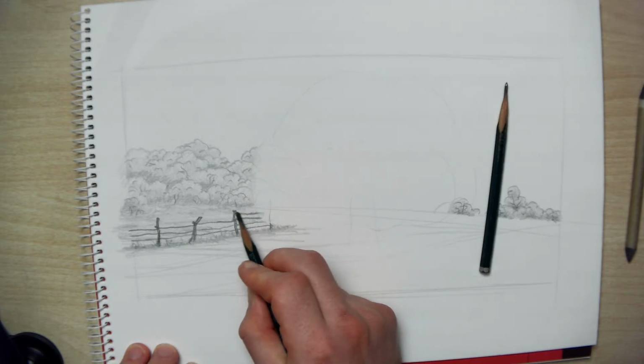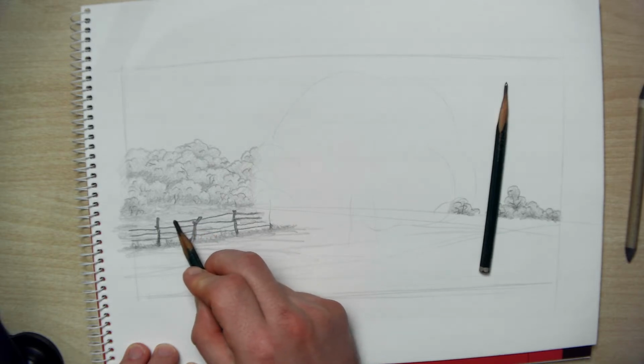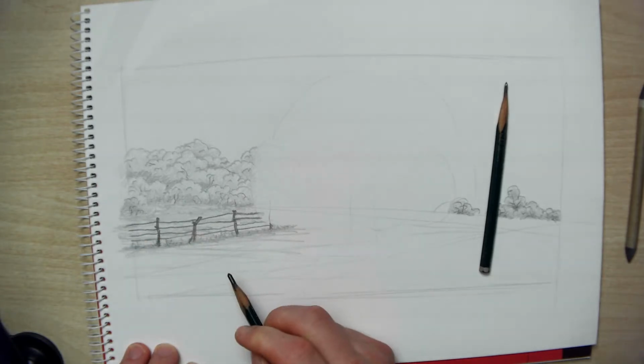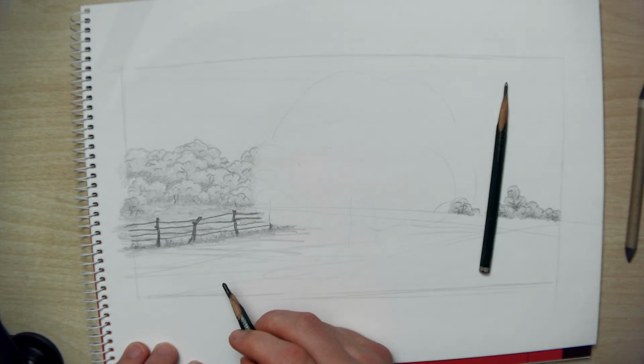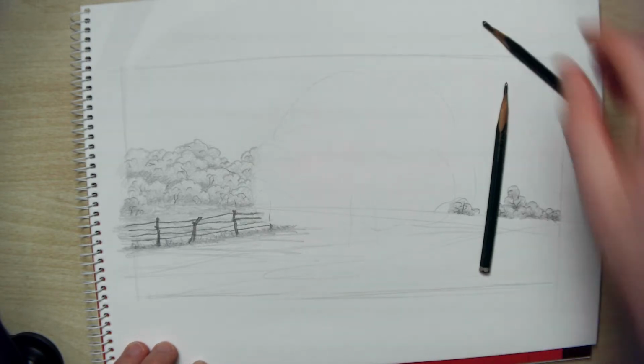But if it's wire, like I think it is, then it can be a little bent, since the wire keeps its shape once you touched it. Okay, we've got our fence right here.